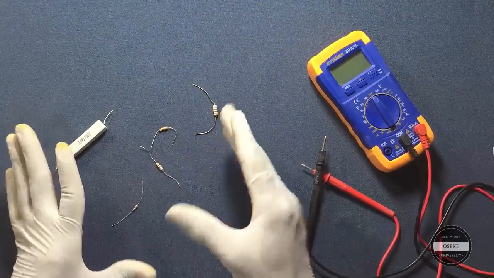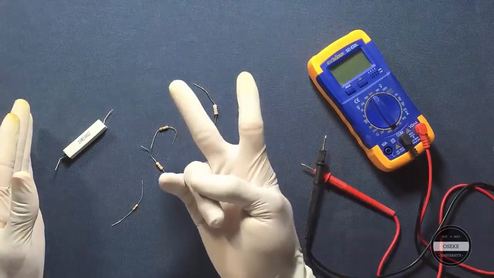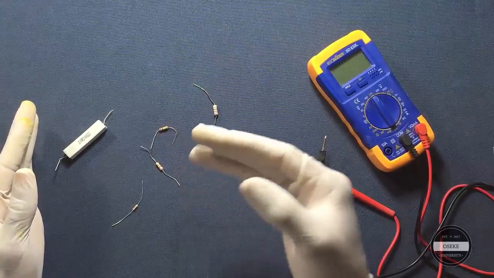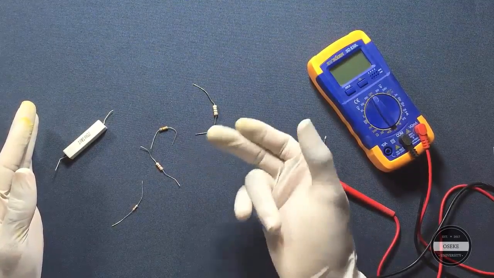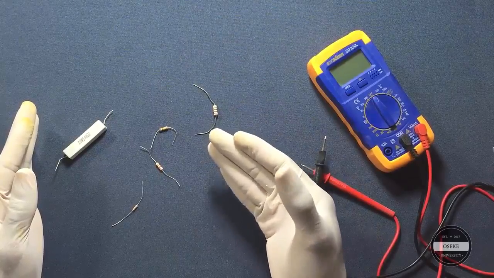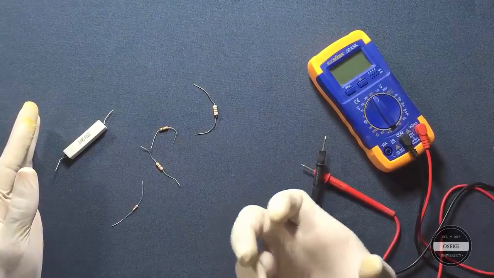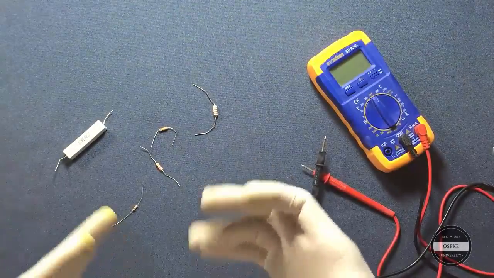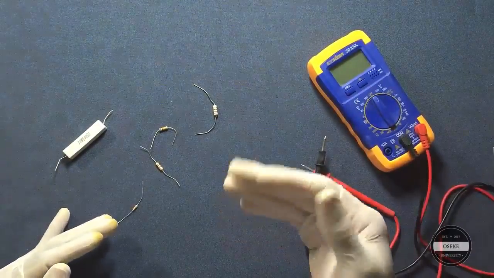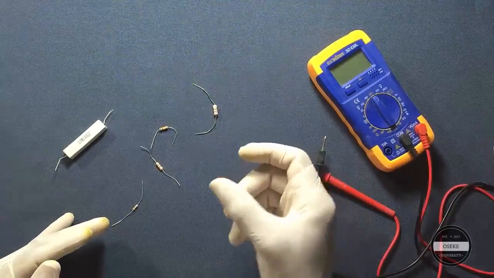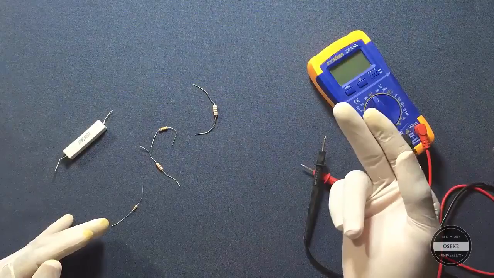Now, these resistors are all resistors, of course, but there are two major parameters that differentiate one resistor from another. The first and most important one is the resistance value. That is, how much resistance can that resistor offer to the flow of a given current. That's what they call the resistance. And that value can be gotten in two ways.